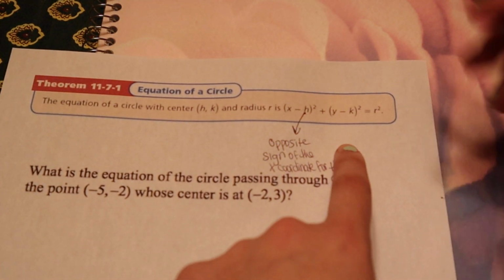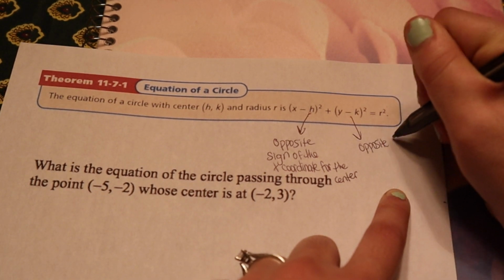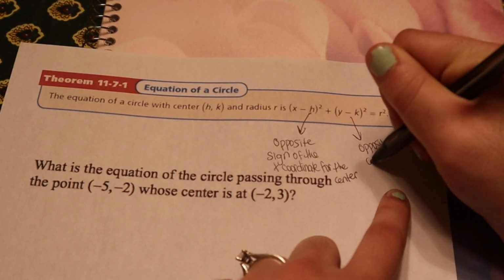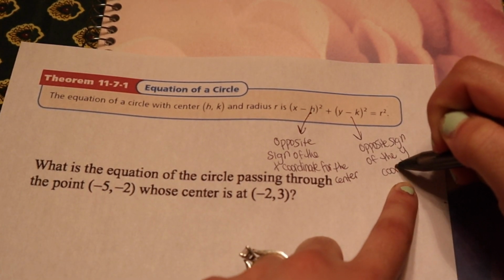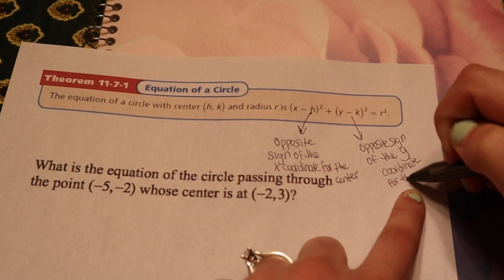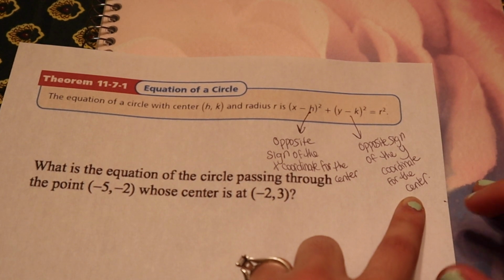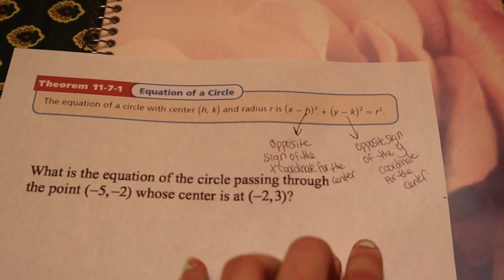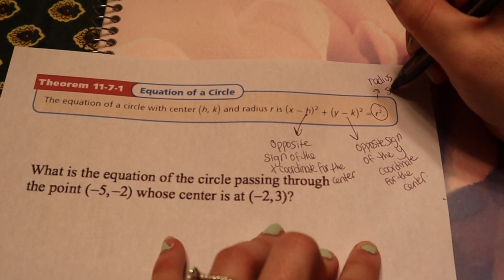Okay, and then for this portion, it would be the opposite sign of the y-coordinate for the center. So again, it's a center point. This time it's talking about y, opposite coordinate, opposite sign. And then it's your radius squared.